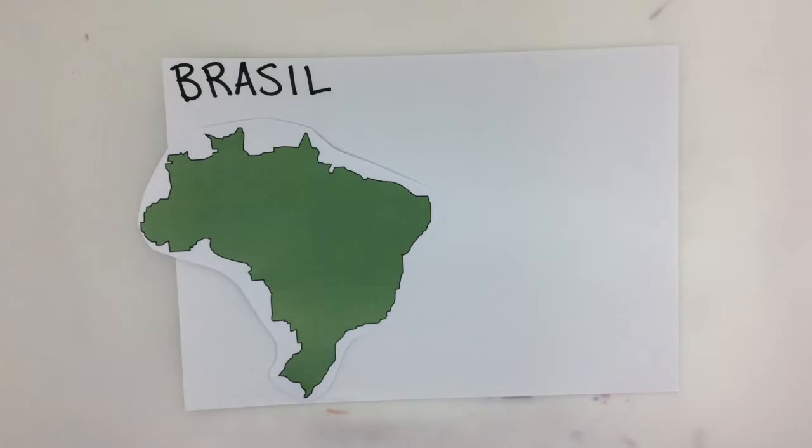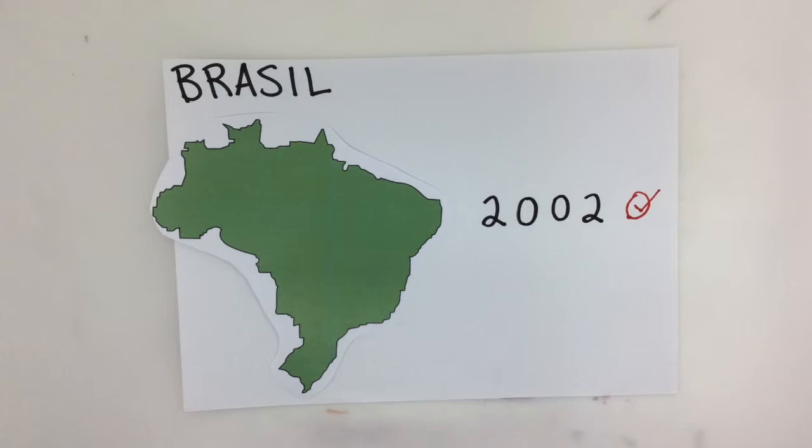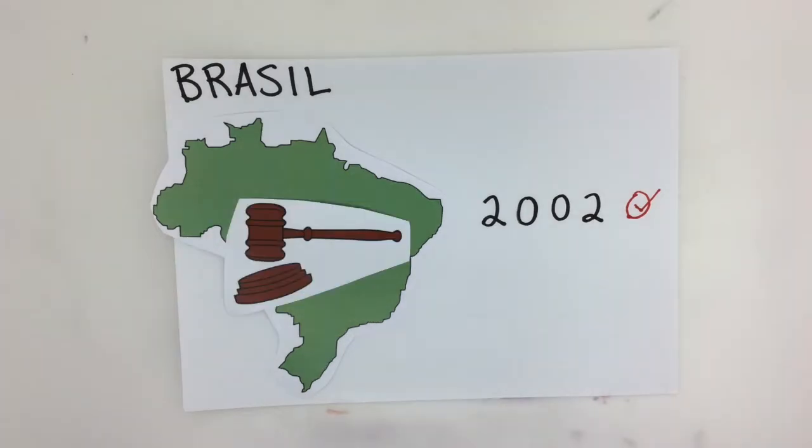An example of this working is Brazil. In 2002, Brazil ratified the Kyoto Agreement, leading to an increased government involvement in reducing deforestation. Starting from that date, the Brazilian government introduced many policies in an attempt to reduce deforestation in the Amazon rainforest.